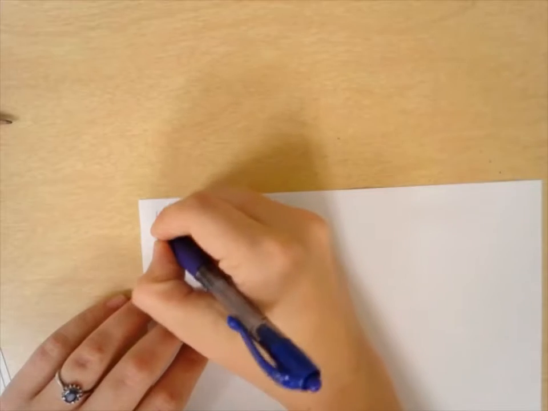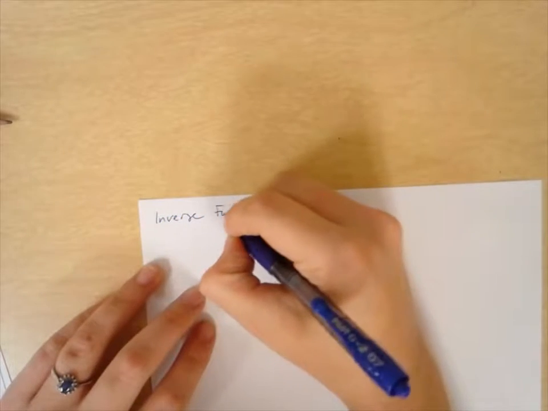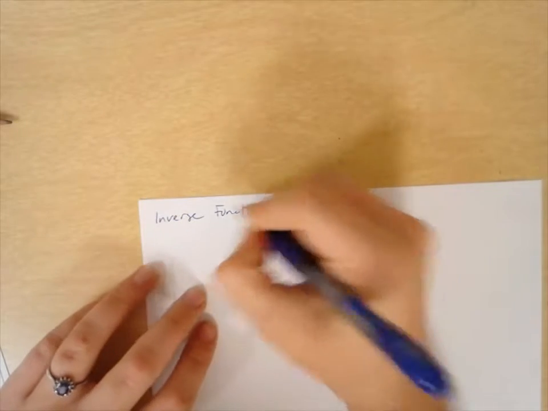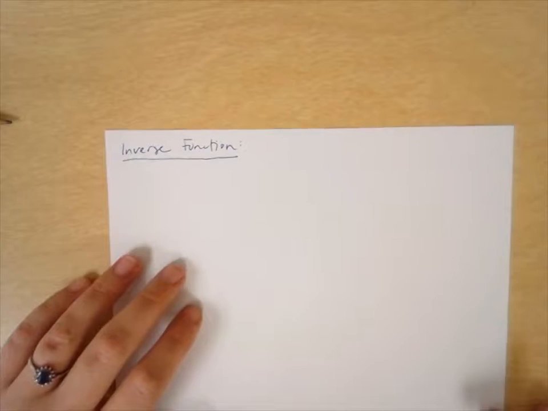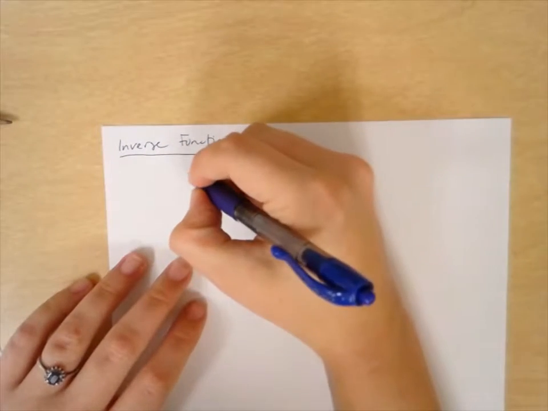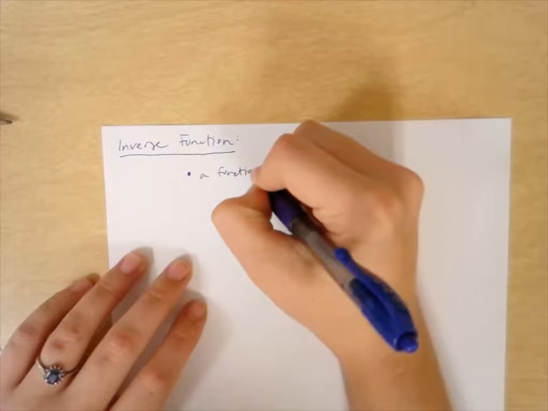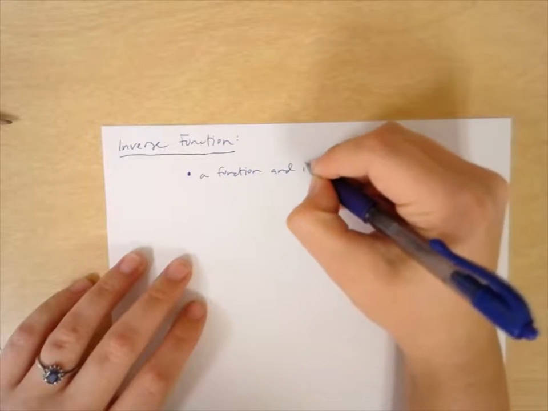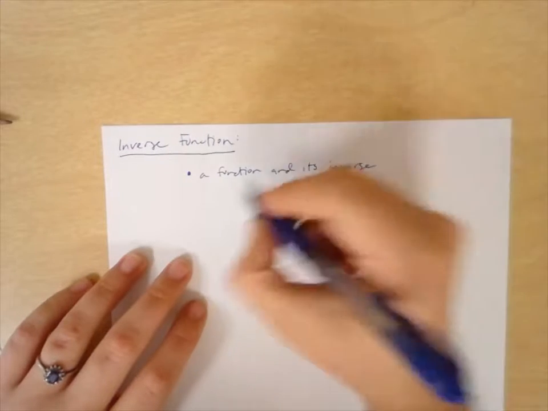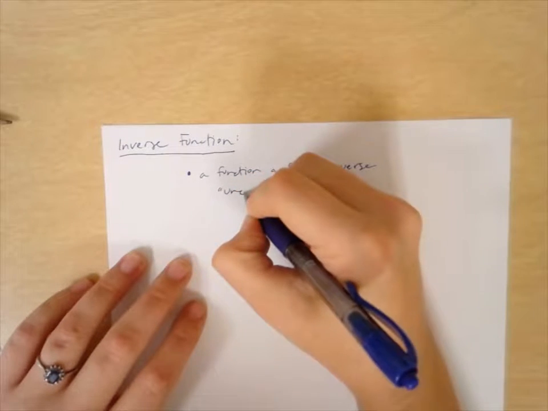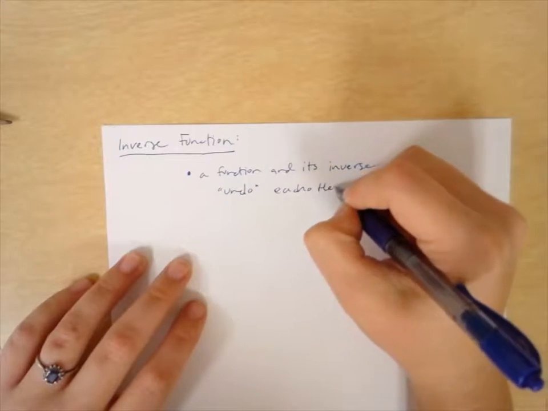Alright, so here's how we can begin. We're going to talk about what inverse functions are. It's important that you know that a function and its inverse, I'm going to write in quotations here, "undo" each other.